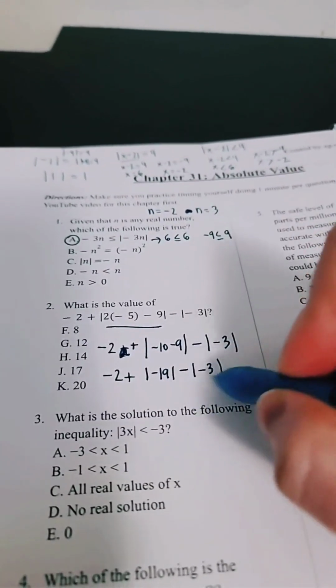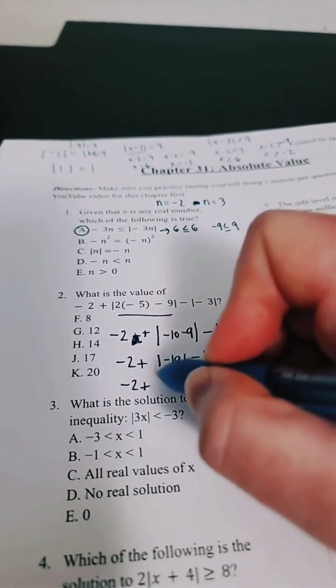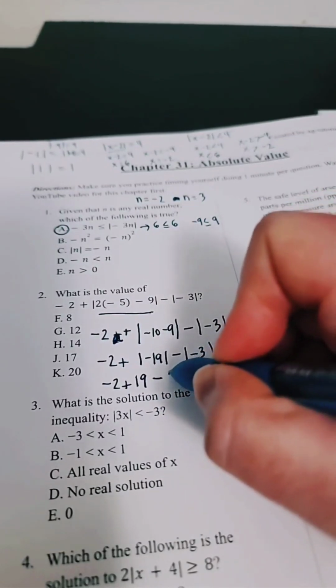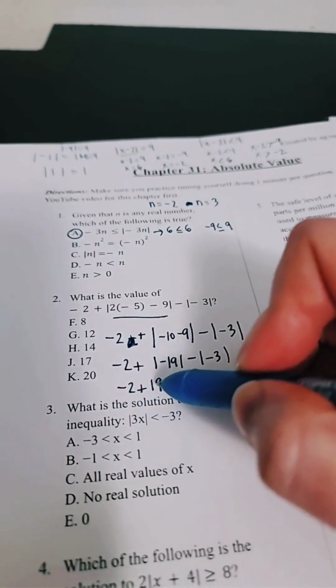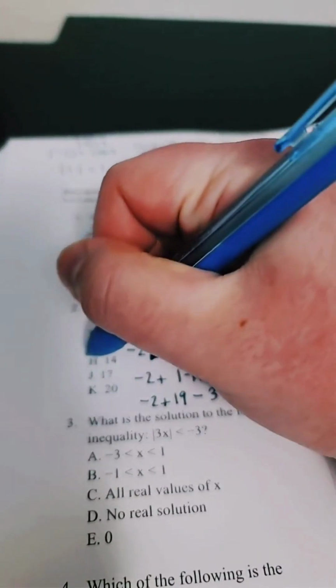Now I'm going to take the absolute value of each of these. So I'm going to say -2 plus absolute value of -19, I just turn it positive, 19, minus absolute value of negative 3 is just 3. So now I just need to solve this. So negative 2 plus 19 is going to be 17. 17 minus 3 is 14, so it's H.